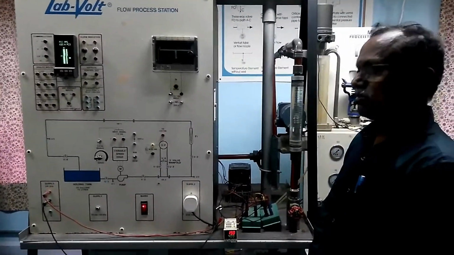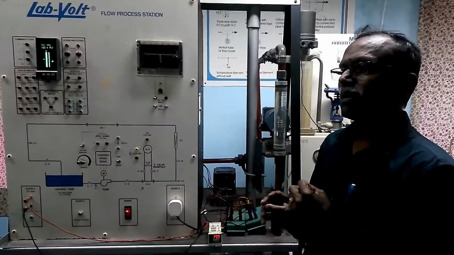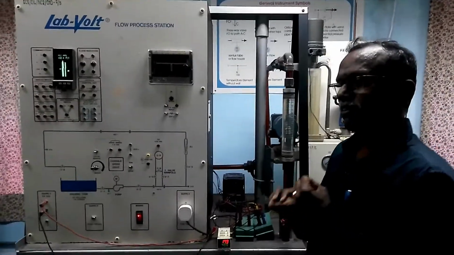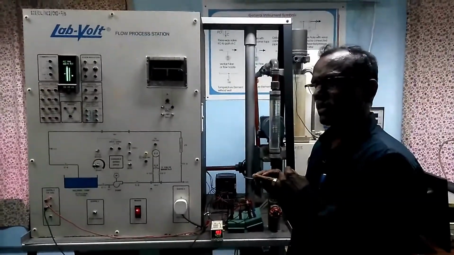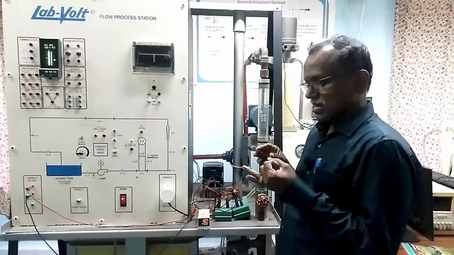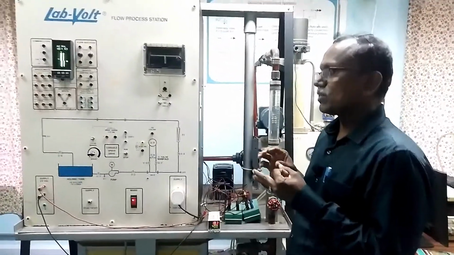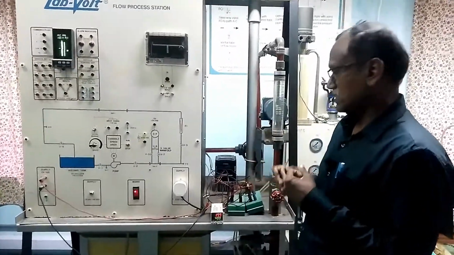In the level process it consisted of three parts. First one is to obtain the mathematical model of the level process. Yesterday we have seen the mathematical model of the level process. Then from the mathematical model we get the tuning parameters for the PID controller based on Ziegler-Nichols tuning parameters. Then by using those tuning parameters we controlled the level by using a PI controller. That we have done yesterday.